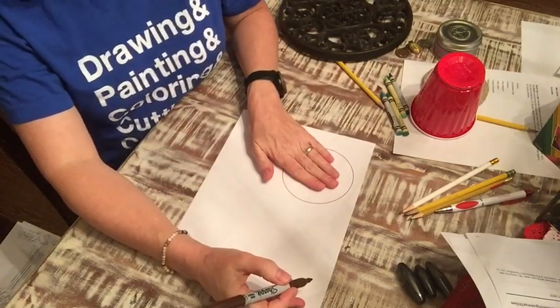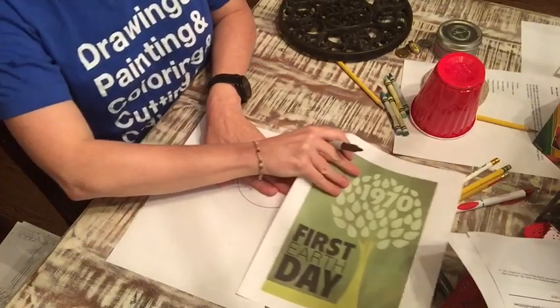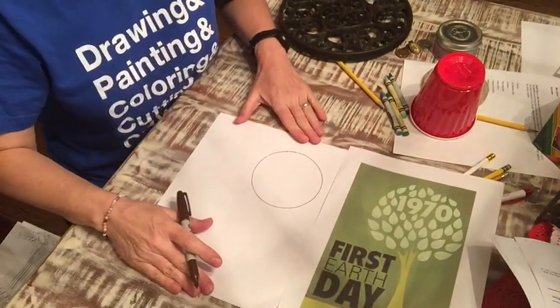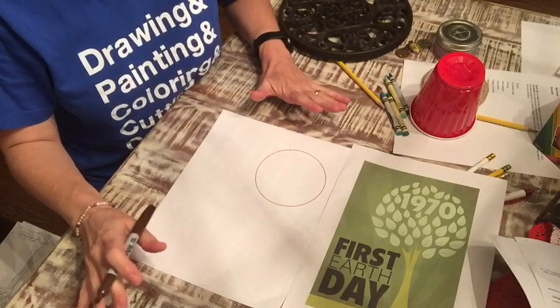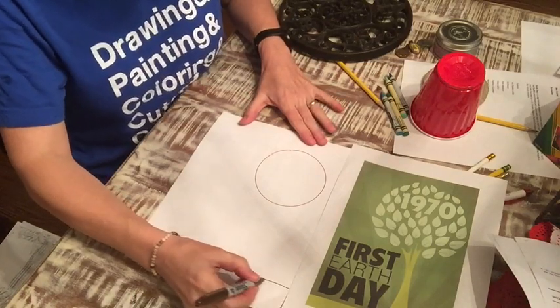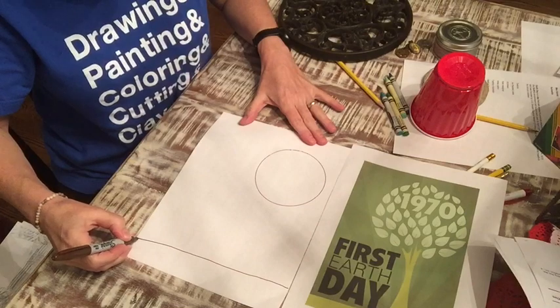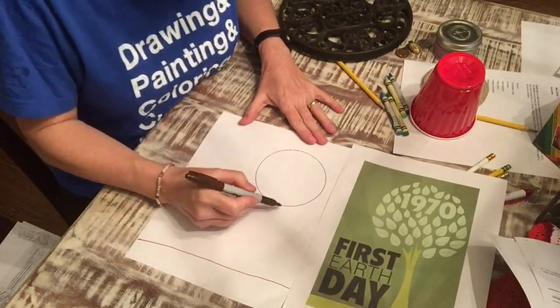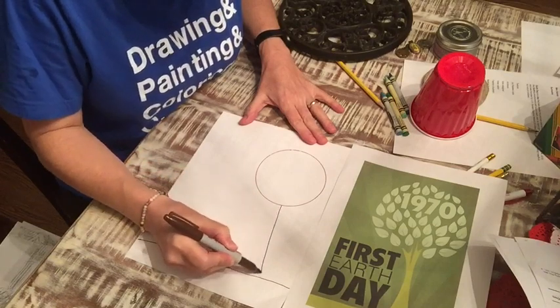So I'm gonna recreate the poster from the first Earth Day in 1970, but we're gonna use frottage like Max Ernst, okay? Now I'm gonna draw a horizon line. We know horizontal lines like to lay down. Now I'm gonna draw two vertical lines for the tree.